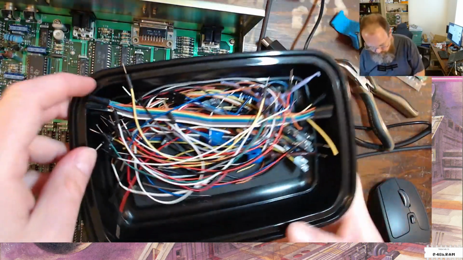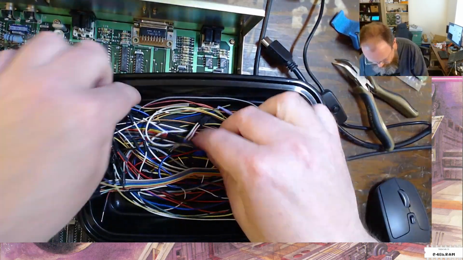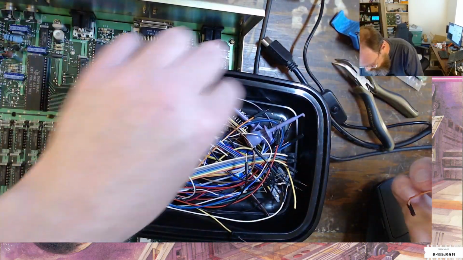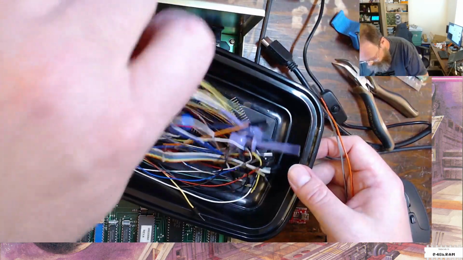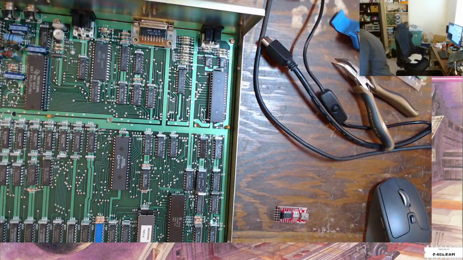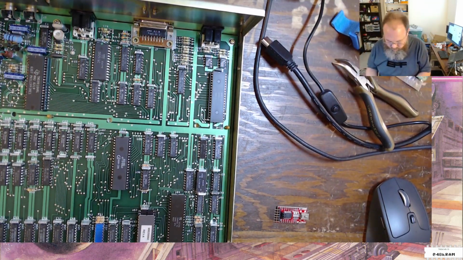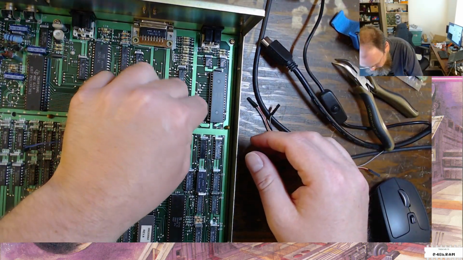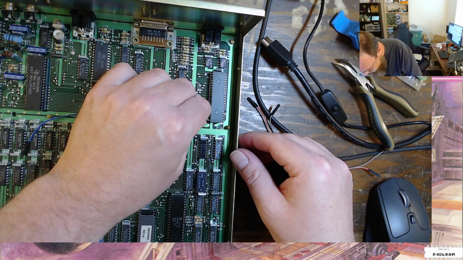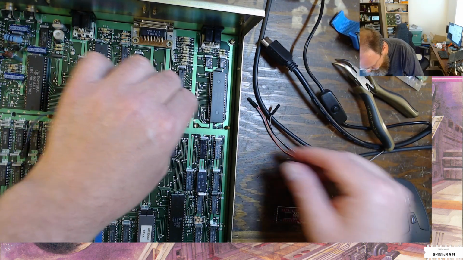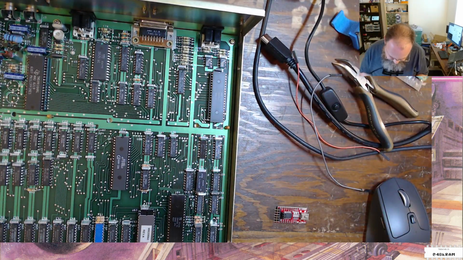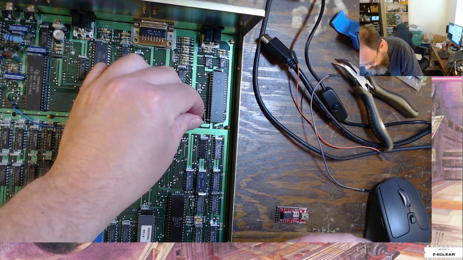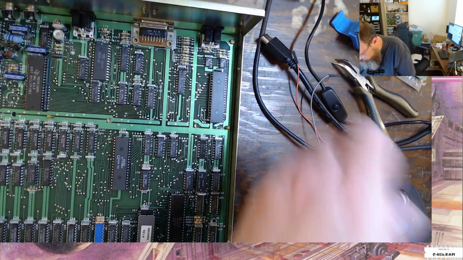Ta-da! Here's one, here's another. I need a third one for ground. So take some of these little DuPont wires, tack them onto the chip, hope that it works. That is in no way, shape, or form going to work. Cool. Yeah, no, there's no way I would get that lucky.